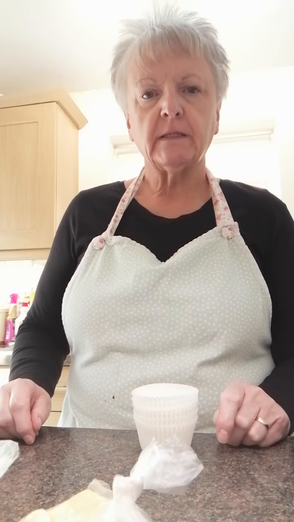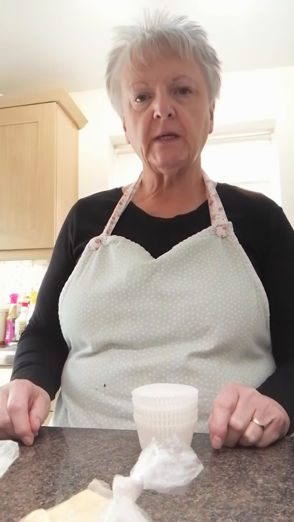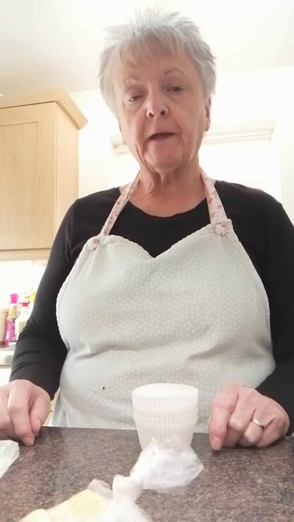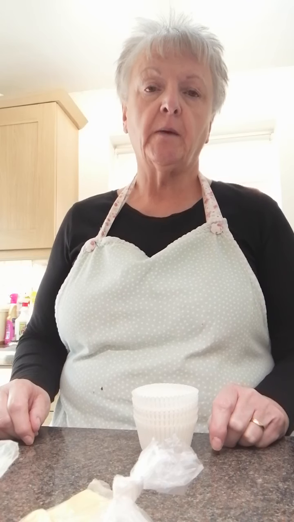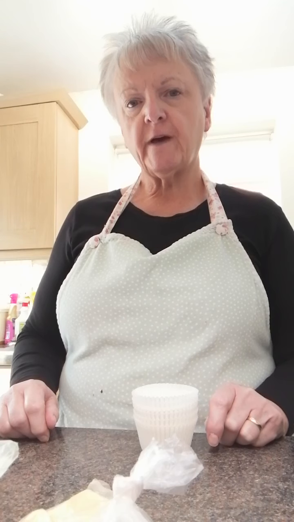Hello Year 8. Today we're going to carry on the theme of looking at where our food comes from. If you remember last lesson we looked at food miles and how far our food travels to get from where it's grown to get to our plate. Well, today we're going to look at something called Fairtrade.